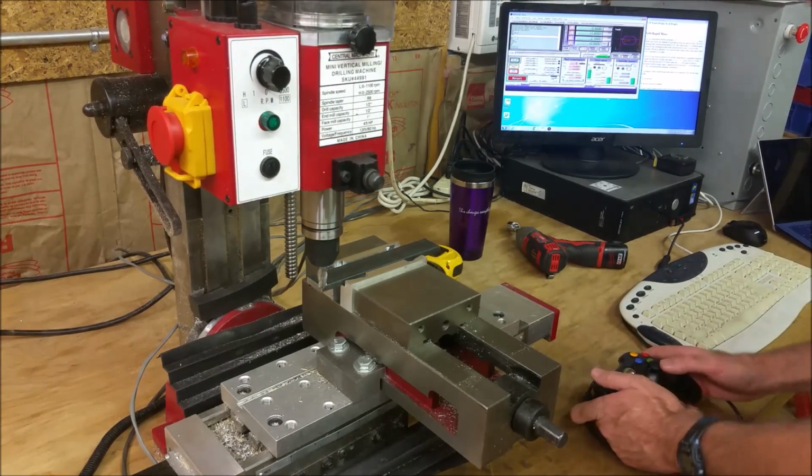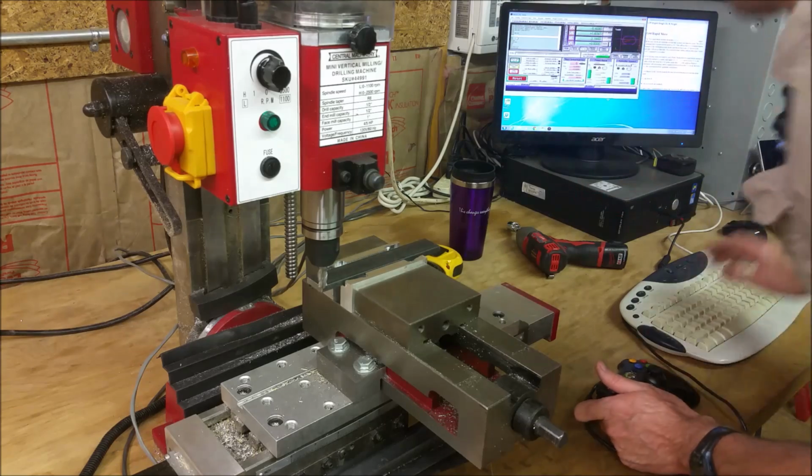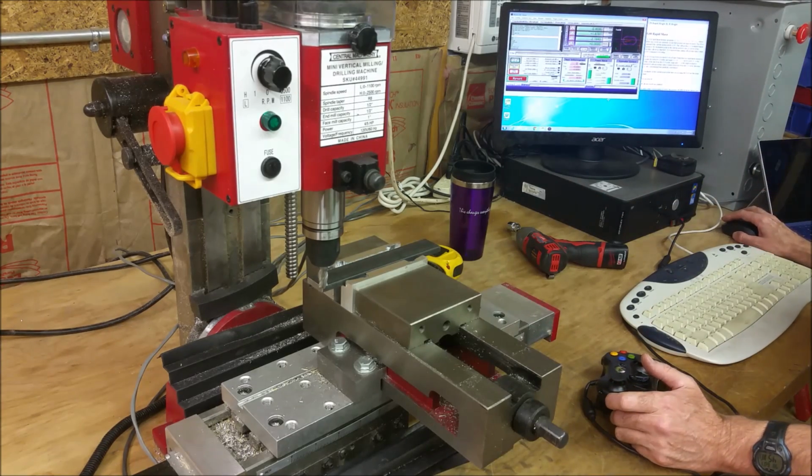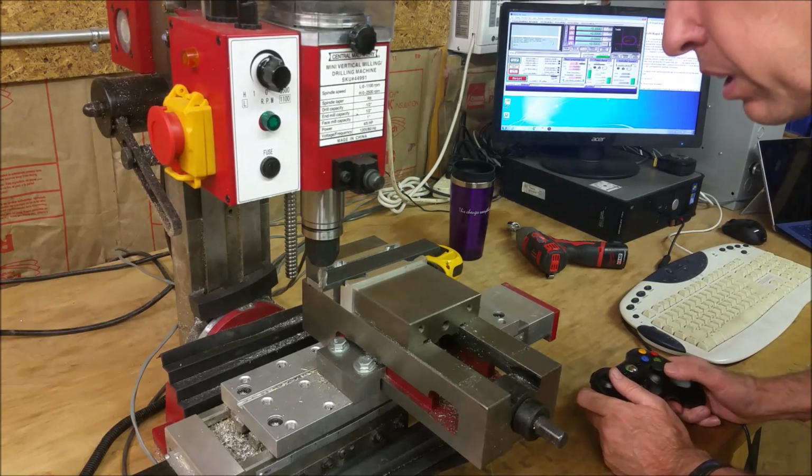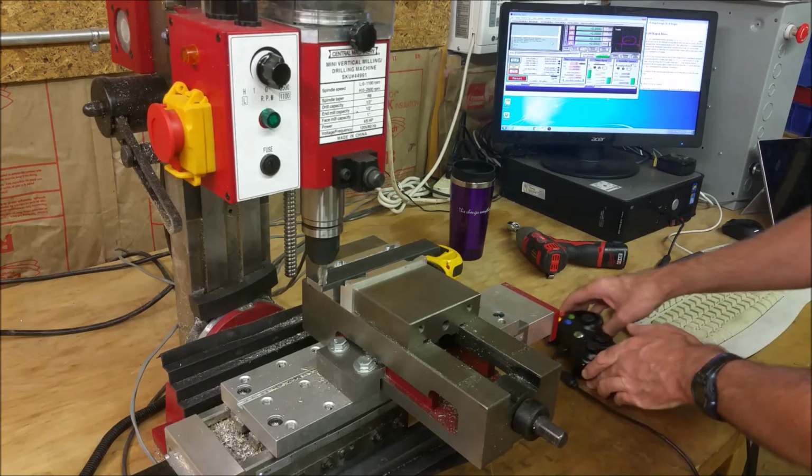Let me bring it up a bit because I don't want to scrape on there. Let me zero these out. 0, 0, 0. Okay, I'm going to bring it up a hair so we don't scrape on it.